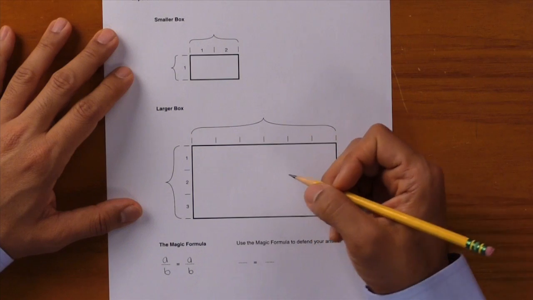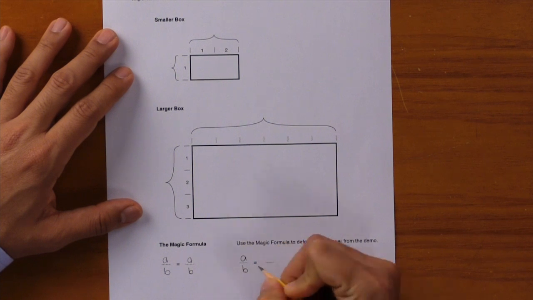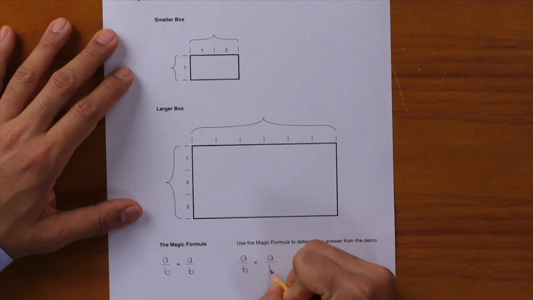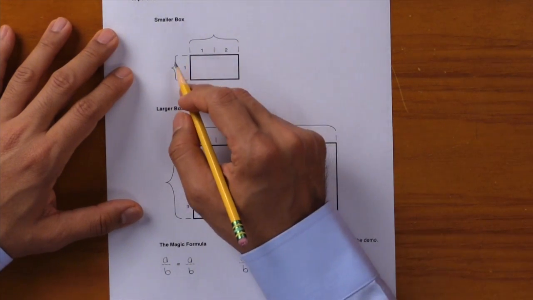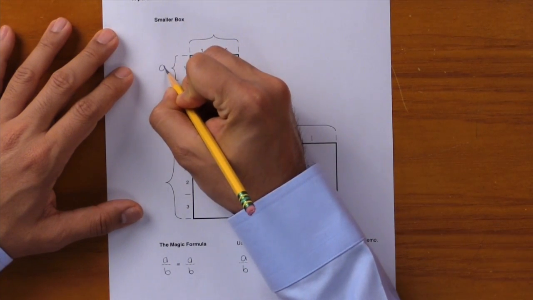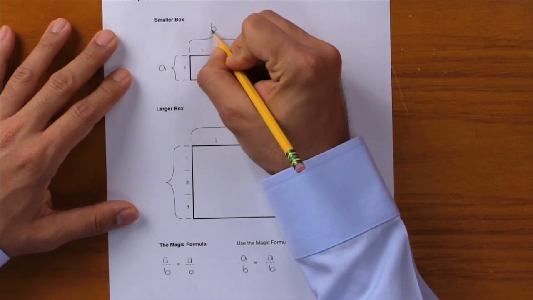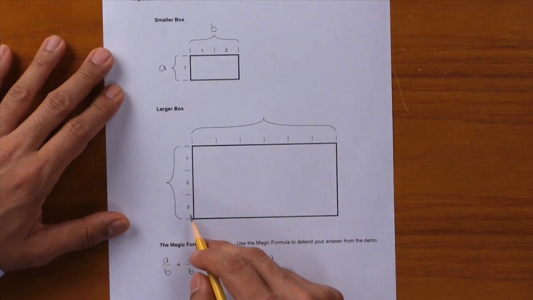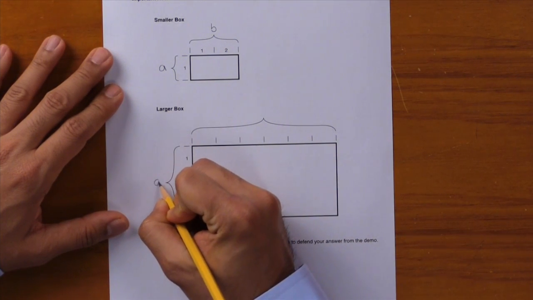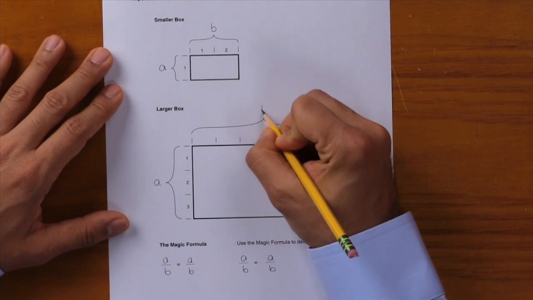Let's use the magic formula to defend our answer from the demo. So here, let's rewrite the magic formula. A over B equals A over B. And looking at the smaller box, we'll call the left side side A. And across the top, we'll call this side B. Now look at the larger box. The left side, we'll also call this side A. And across the top, this is side B.